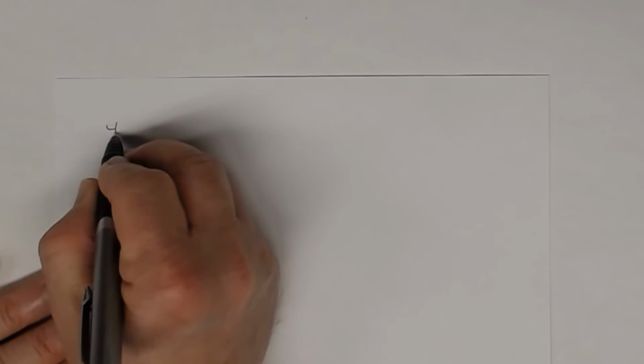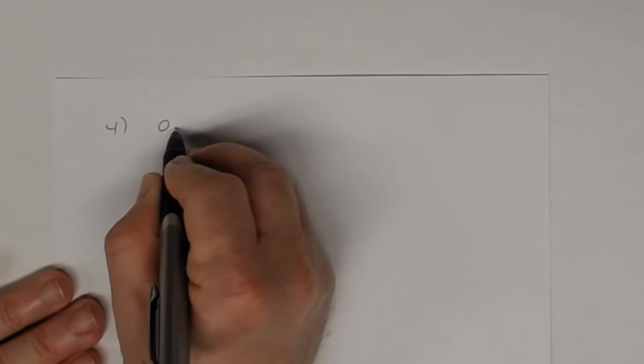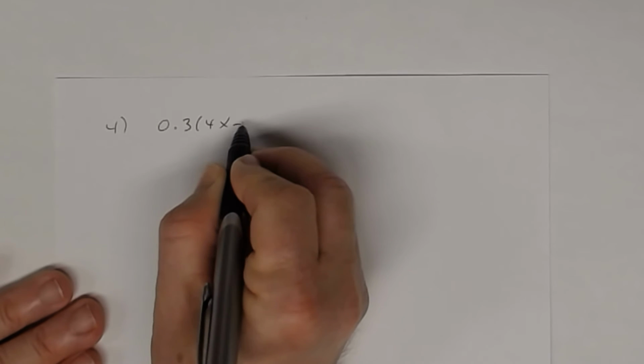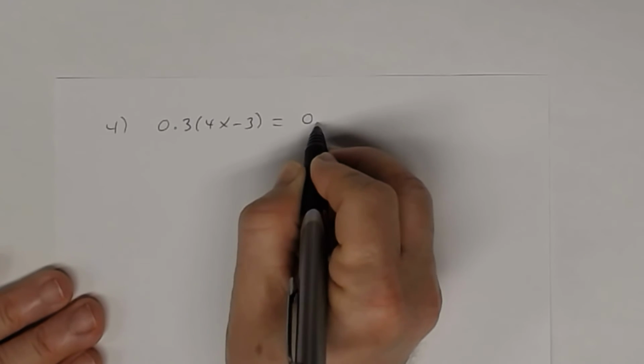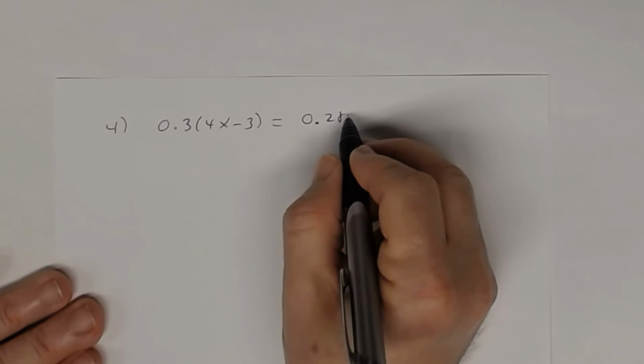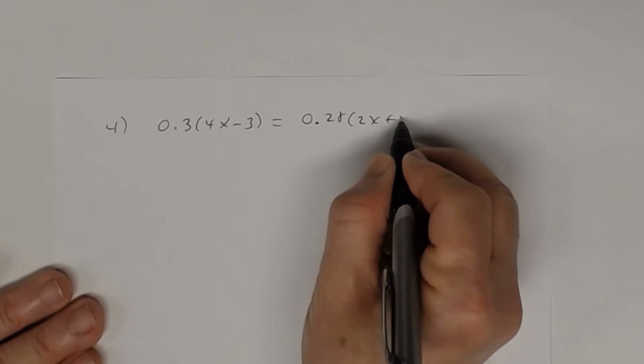All right, and finally number 4. Let's do number 4. Number 4, we have this equation. And we'll go ahead and just write it out first, and then we'll rewrite it as fractions. All right, so there's the equation you see.